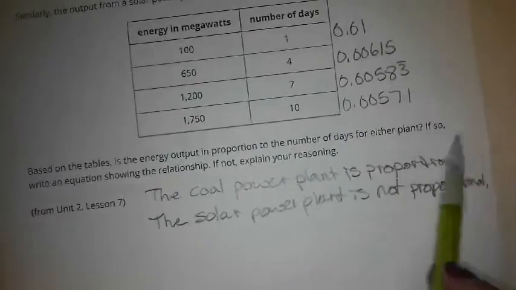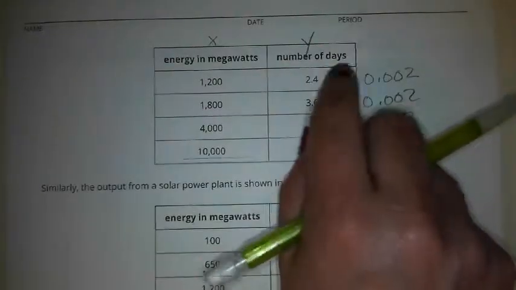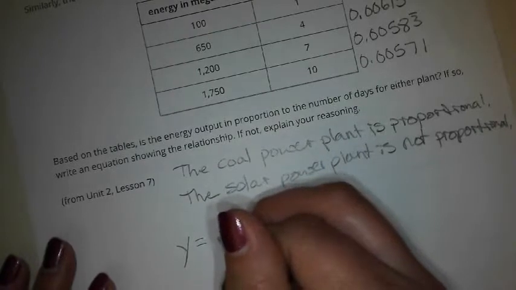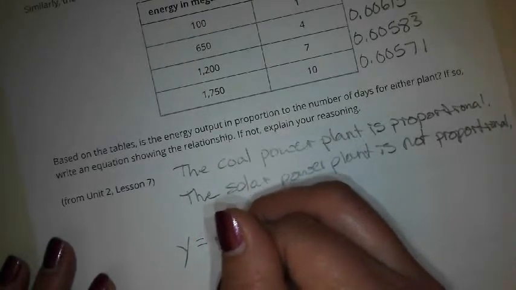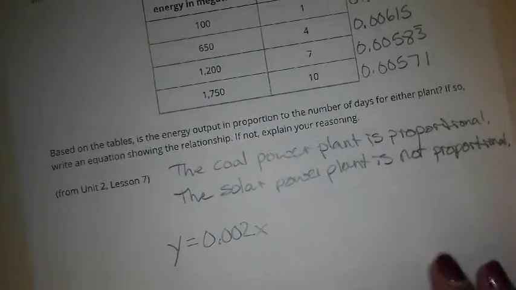Okay. Write an equation. So my equation for this one here would be y equals my constant times x.